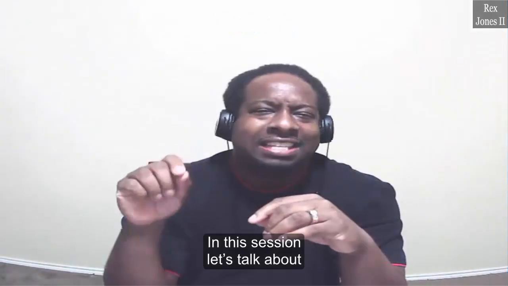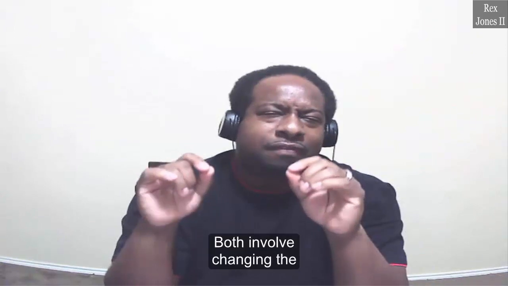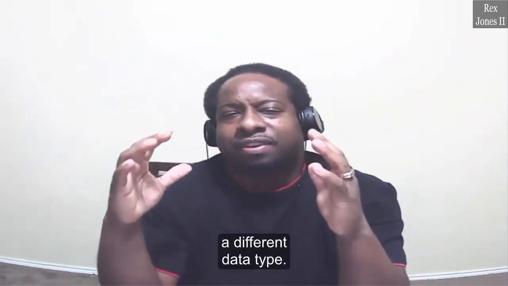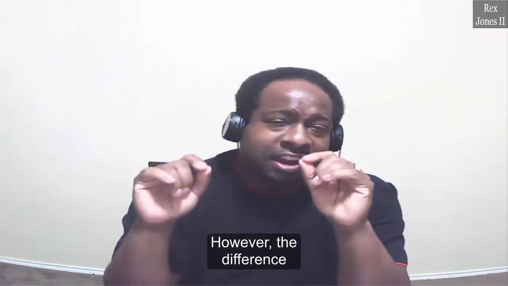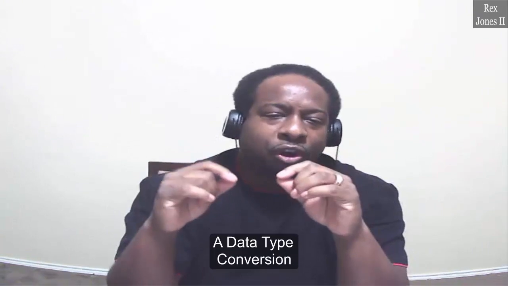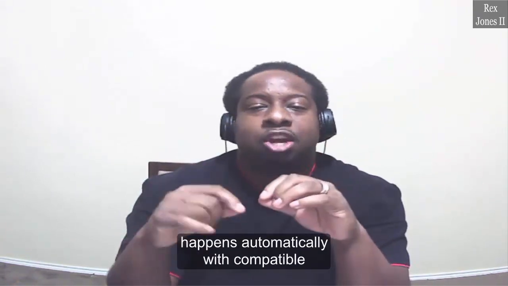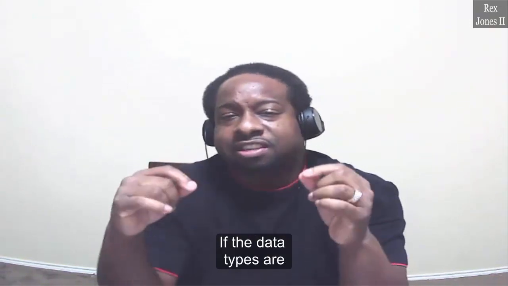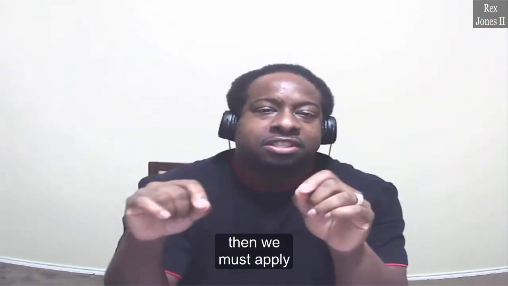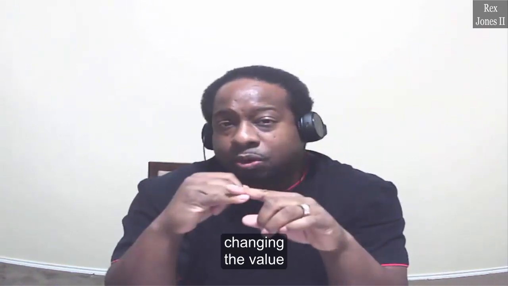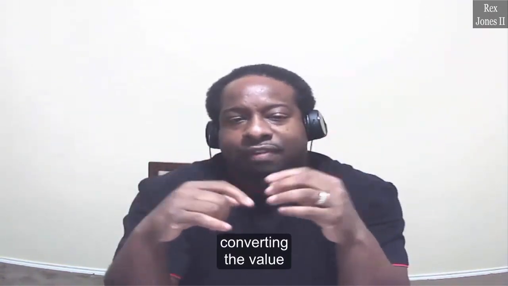In this session, let's talk about data type conversions and data type casting. Both involve changing the data type from one data type to a different data type. However, the difference depends on their compatibility. A data type conversion happens automatically with compatible data types. If the data types are not compatible, then we must apply a data type casting. We are not changing the value, but only converting the value.